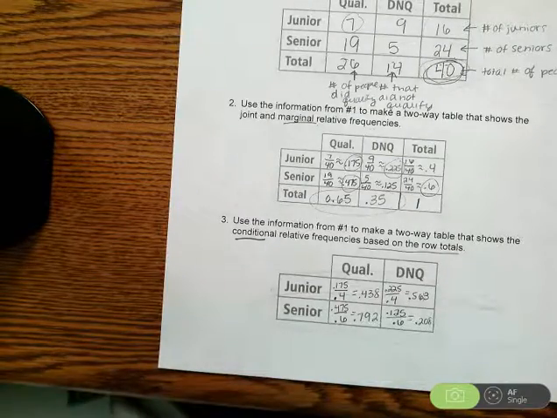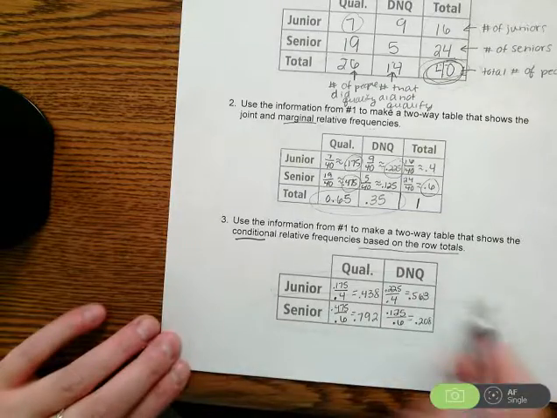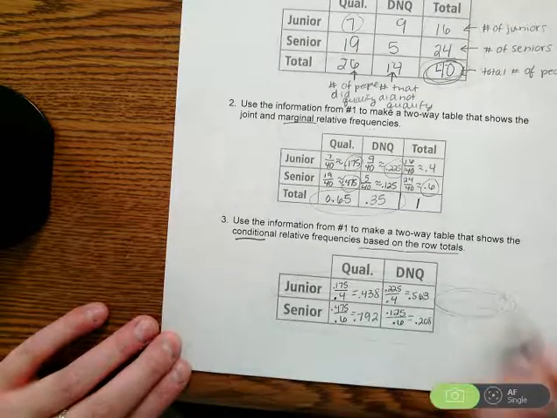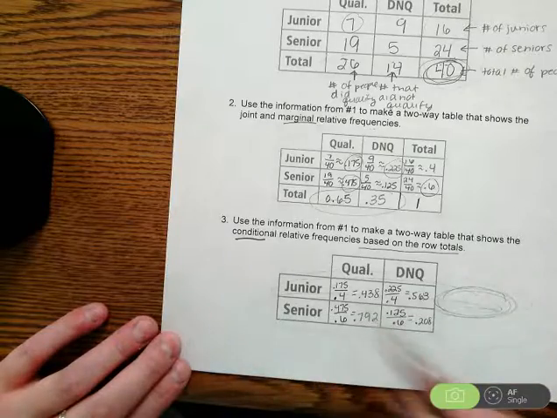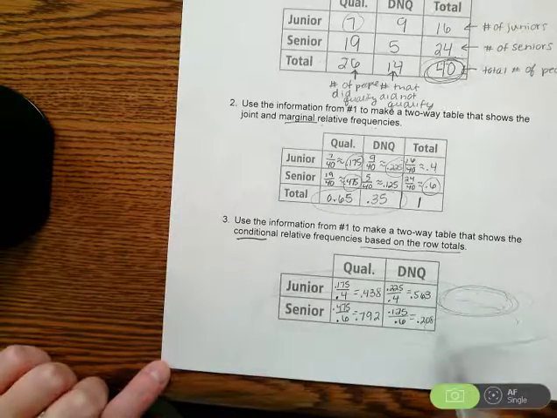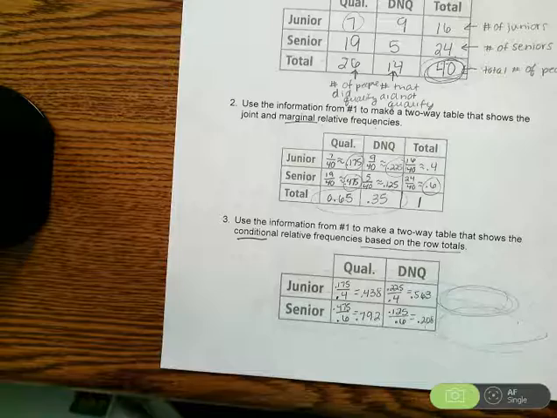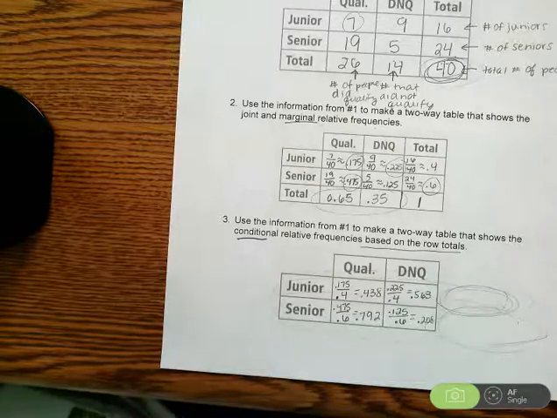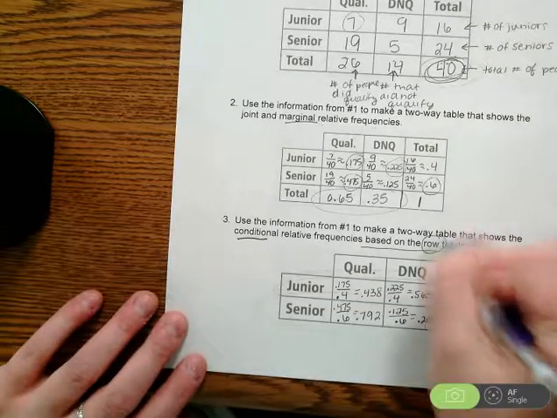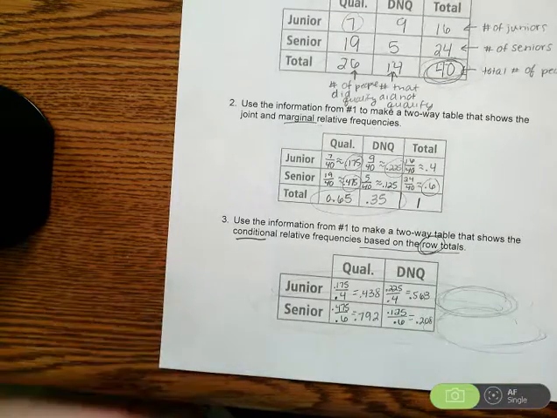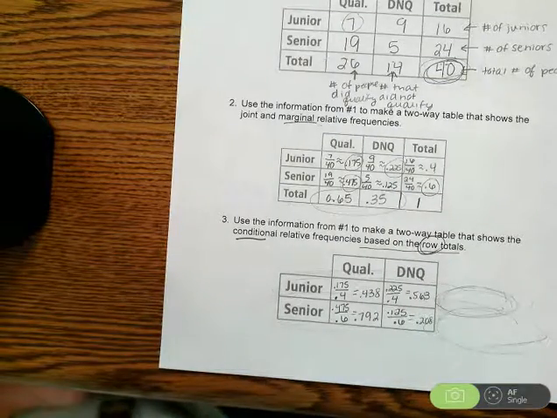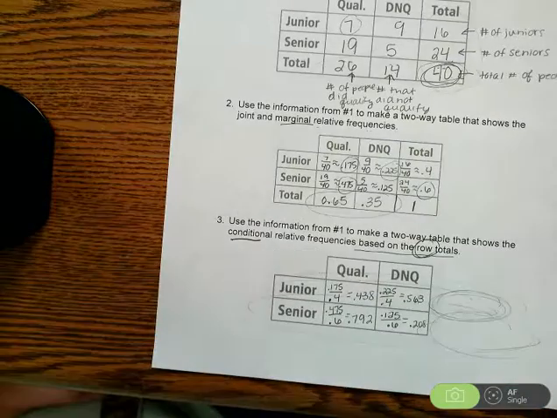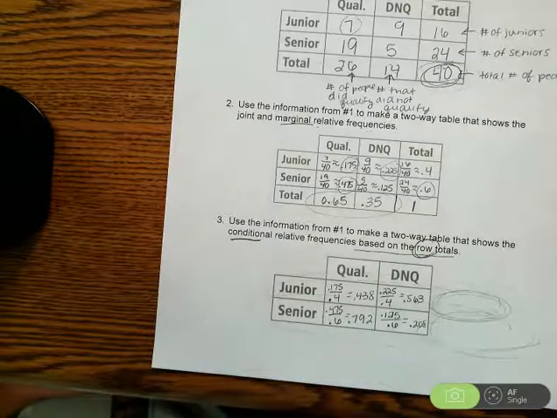Okay. So that's conditional. Remember, conditional meant that there was an if statement. Something had already happened. And so because it was a row total, it's basically saying if you were a junior, then what was the percent that you qualified? And if you were a senior, then what was the probability that you qualified or didn't qualify? So basically make sure that you understand that it said row total and not column total, because if it said column total, then that would have been, okay, if you qualified, what's the probability you're a junior? And that's not what it asked. So be very careful with the wording there.